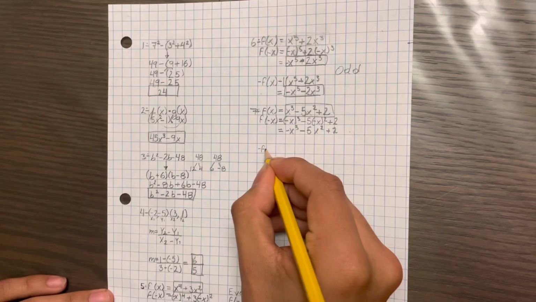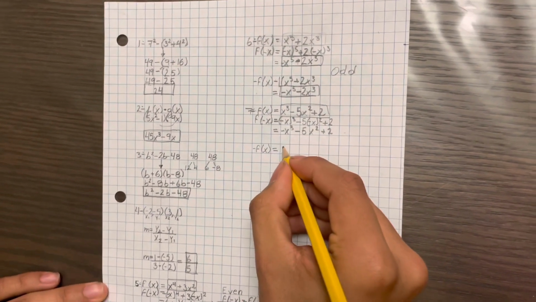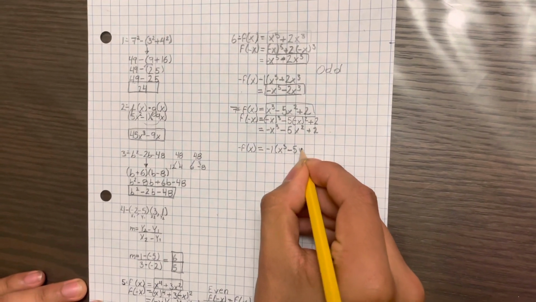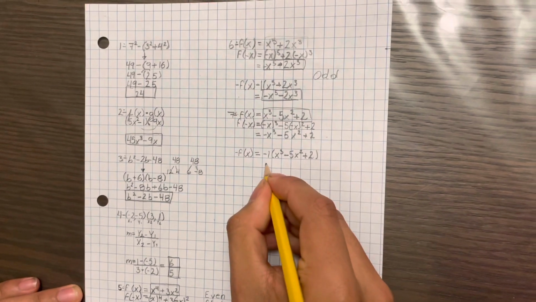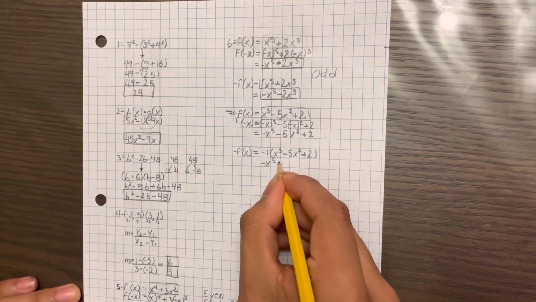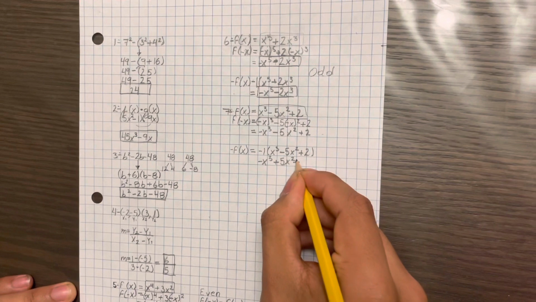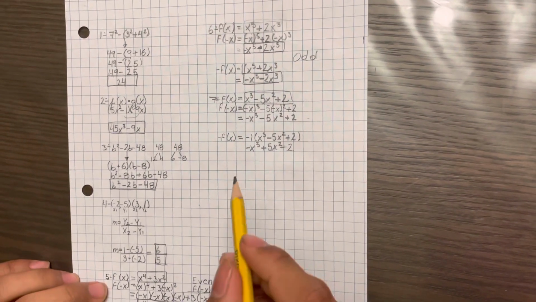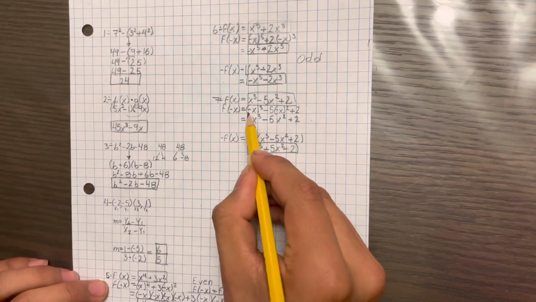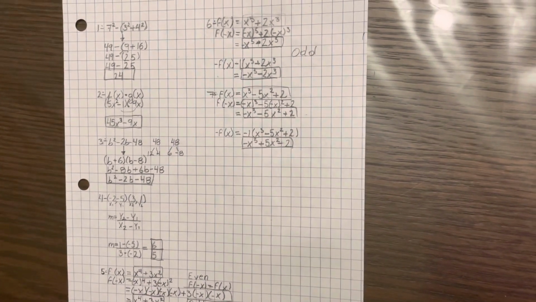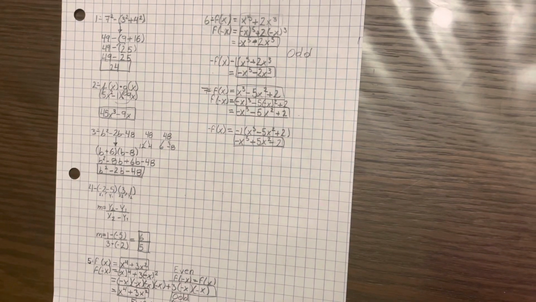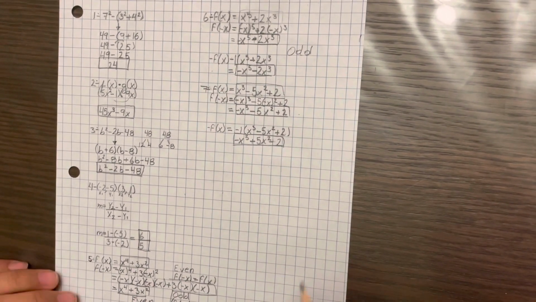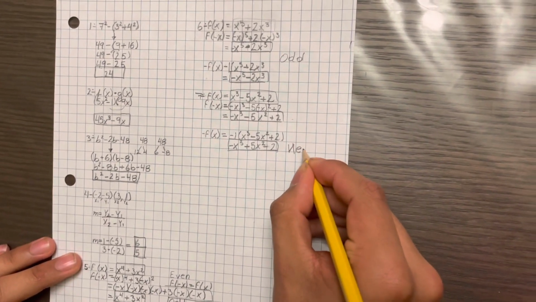So let's try negative f of x. So negative 1 times x cubed minus 5x squared plus 2, and this equals negative x cubed plus 5x squared minus 2. So we can clearly see none of the different formulas match. So this is clearly a neither function, since none of them match up.